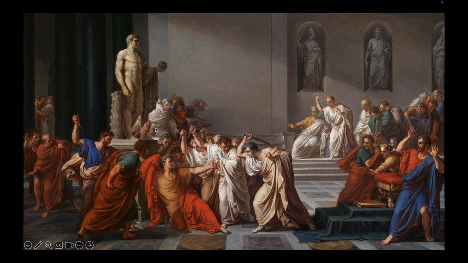There are 18 other senators in the room that are reacting to the assassination, and these reactions are very different. Some are reacting with shock and horror. As you can see, these senators are putting out their hands or leaning back. But then there's also senators that are reacting with happiness. You have this senator in the back that's clapping, and then the senator behind Caesar that seems to be smiling.